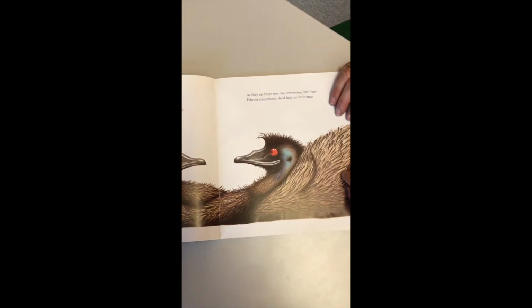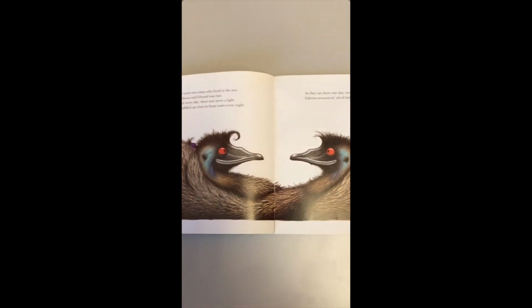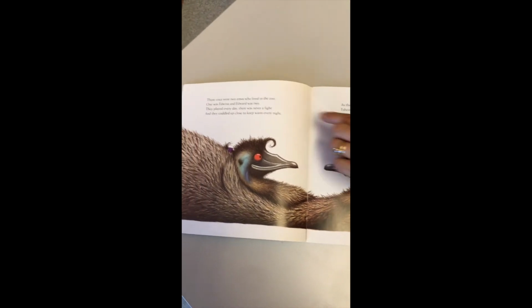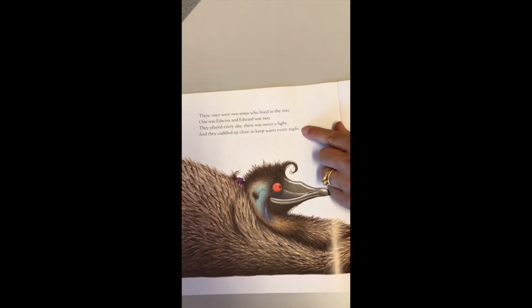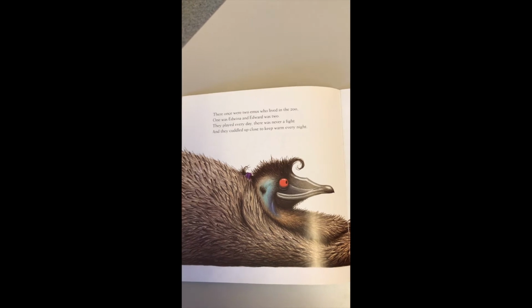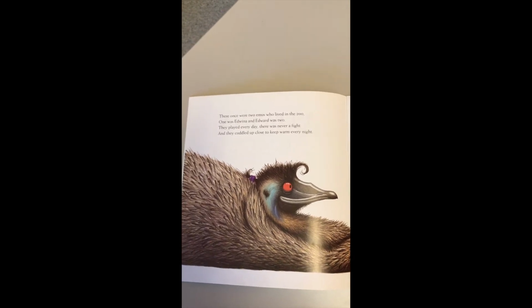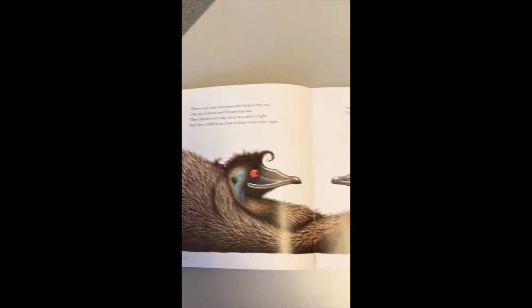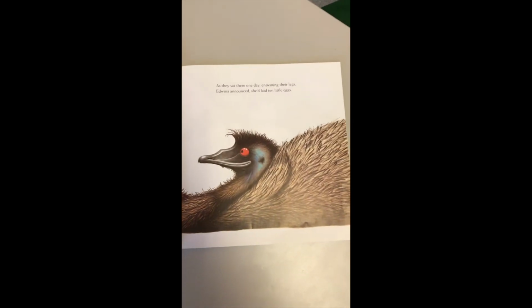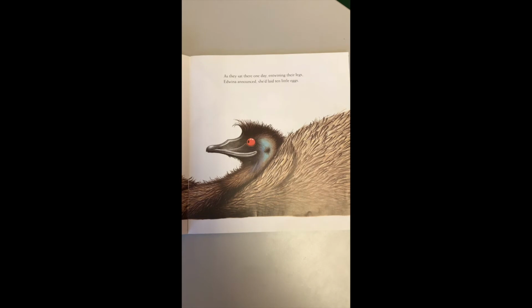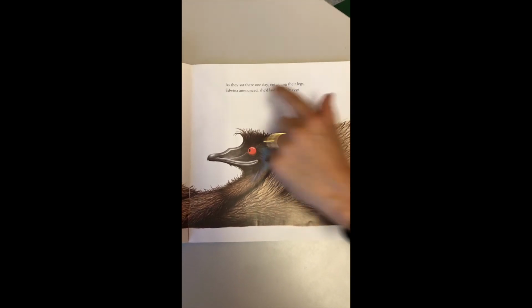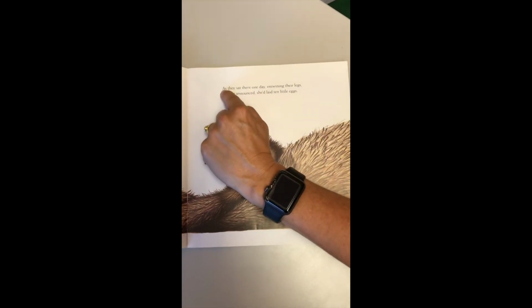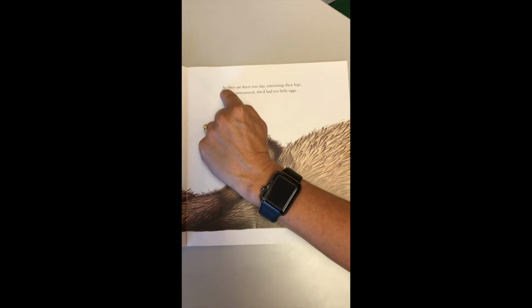You could ask other questions such as, can you find a full stop? I'll show you the first one. There it is. That's a full stop. Can you see any others that are like that? There's another one. On this page, ask your child to point to the words. There they are. Ask them, where's the first word? There. It's important to teach your child to do a return sweep.